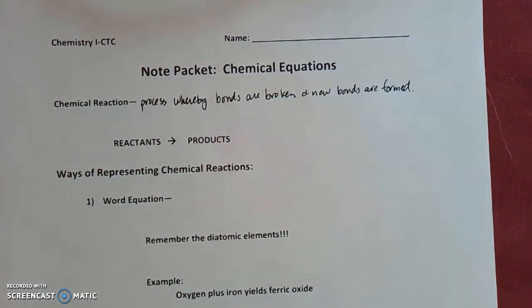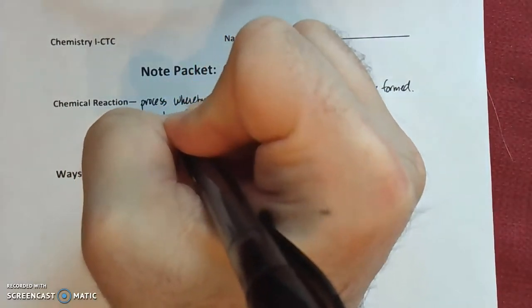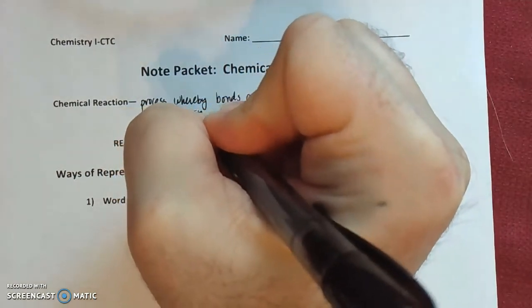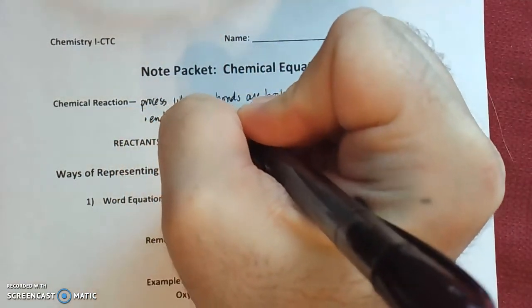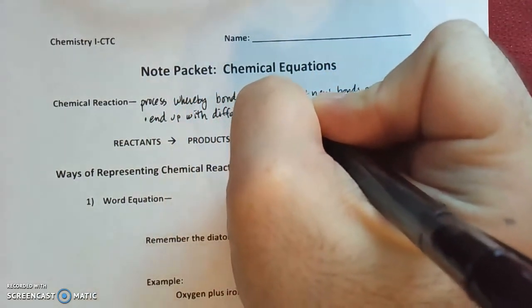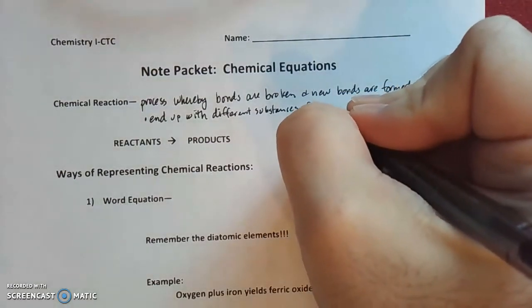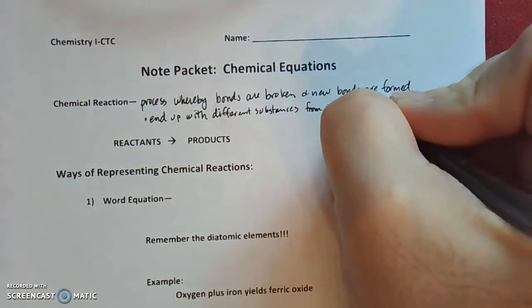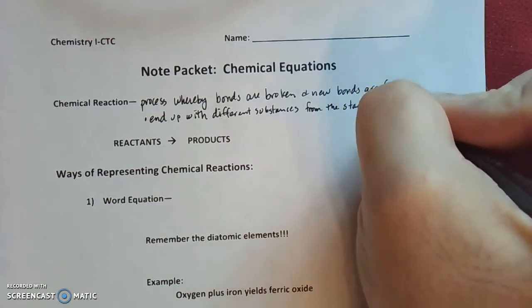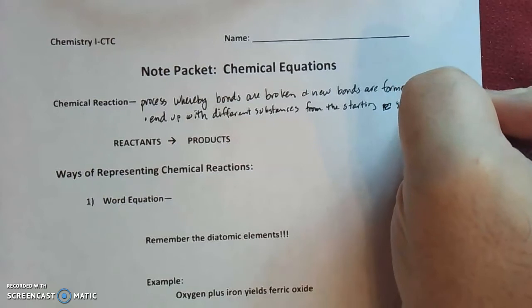So we end up with different substances that have completely new properties from the starting products, or starting substances, we'll say.